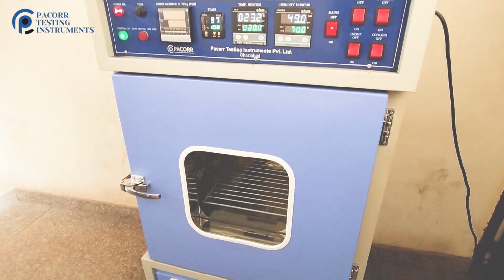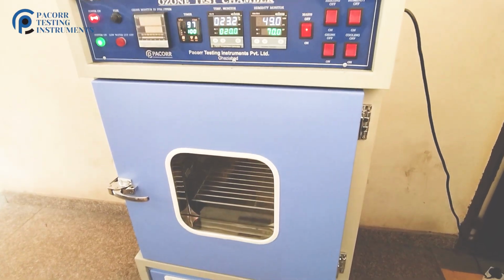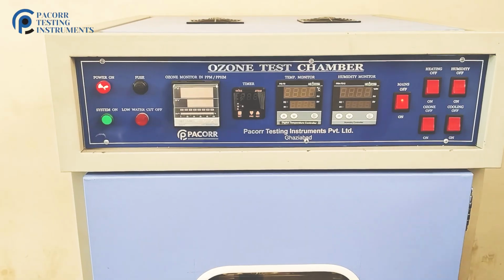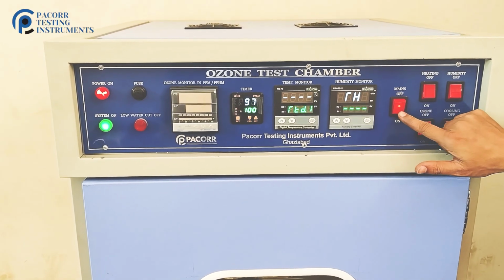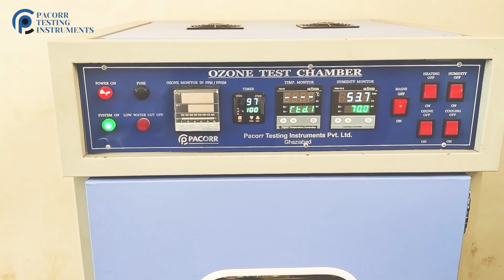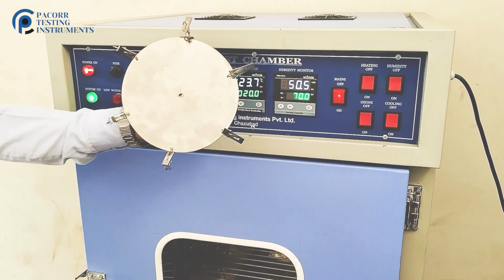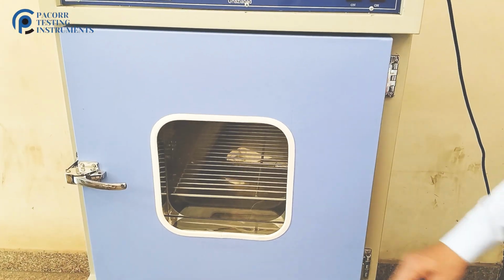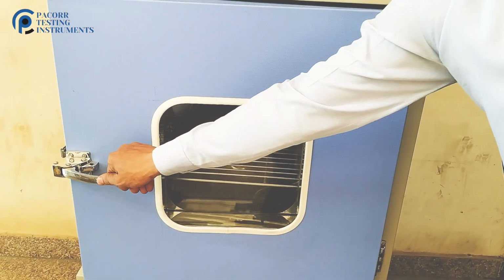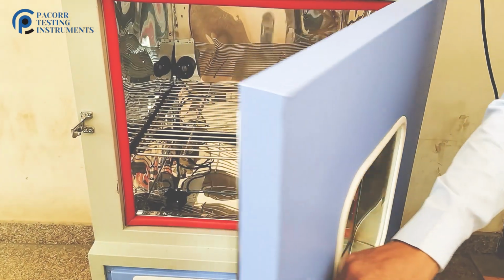All, let's talk about ASTM and ISO standards for ozone resistance testing. In industries like automotive, aerospace, and manufacturing, rubber and polymer materials must withstand harsh environmental conditions. One major threat: ozone exposure. To ensure durability, global standards like ASTM and ISO set strict guidelines for ozone resistance testing.